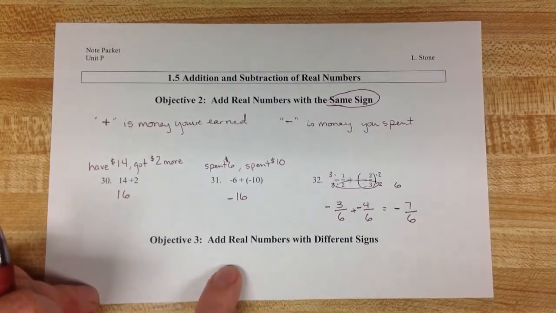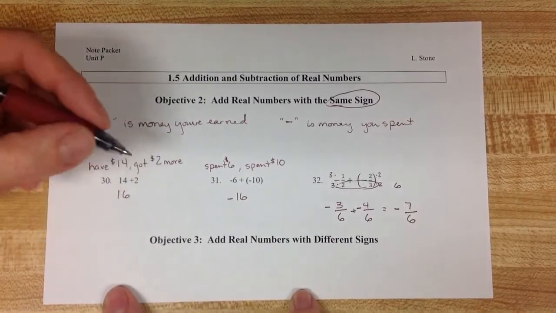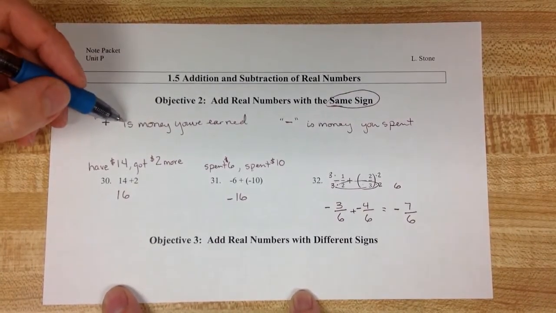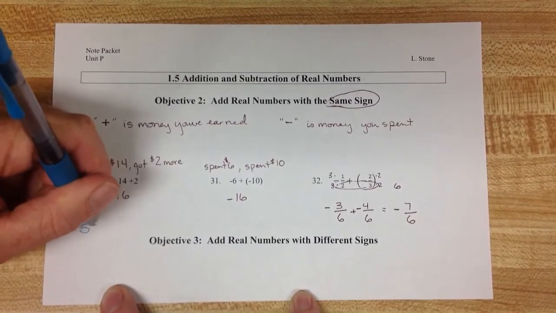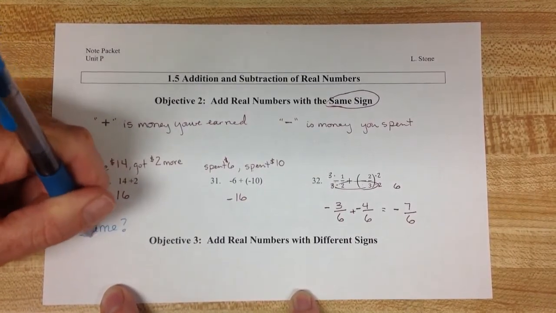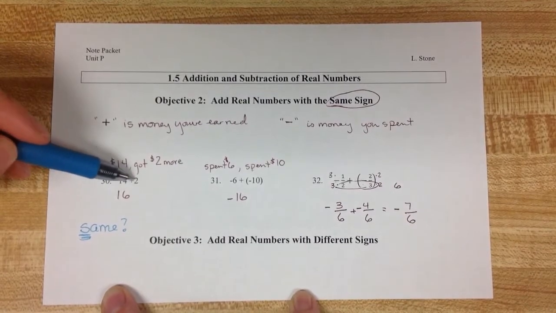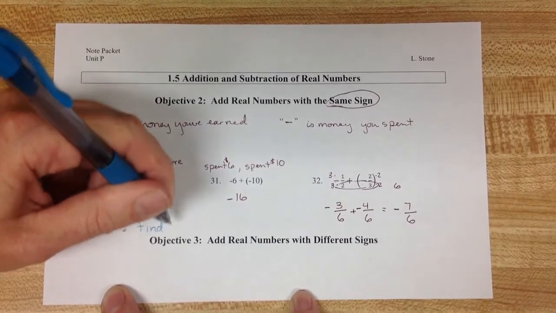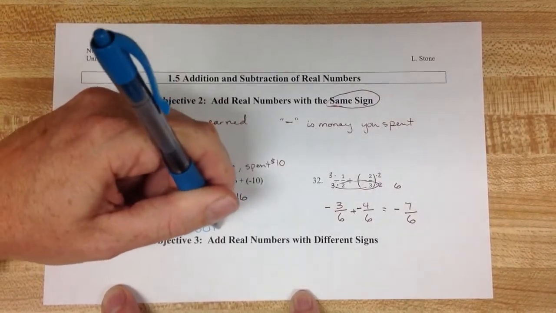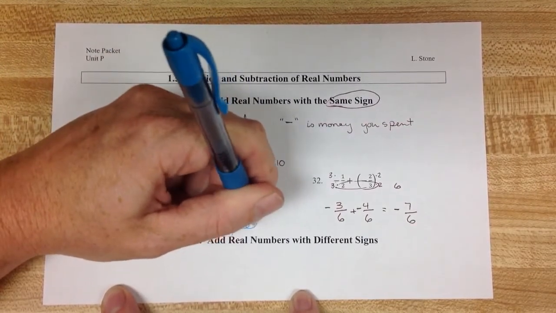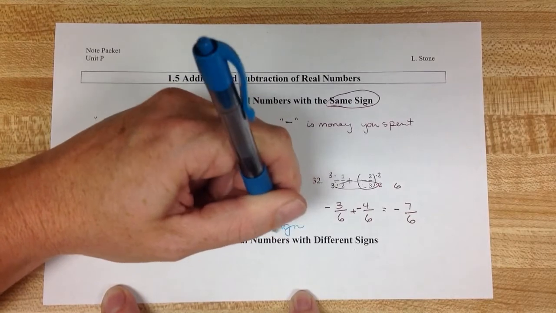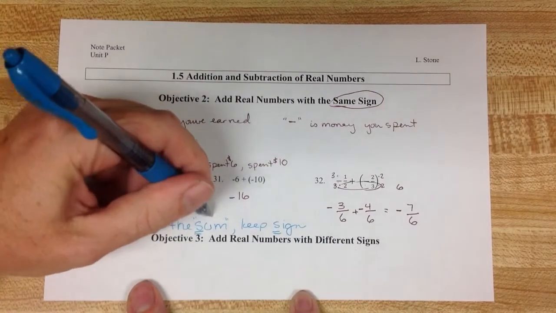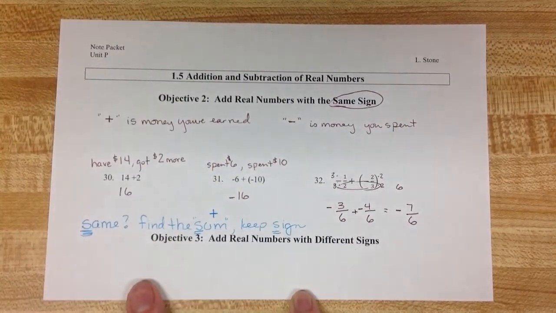When we're going to add real numbers that have different signs, let me summarize this one first. So if you want to think of it by the rule, when the signs are the same, they're both positive or they're both negative, you find the sum and keep the sign. Okay? So it's all S's. If the signs are the same, find the sum, which means to add the numbers together, and keep their sign.